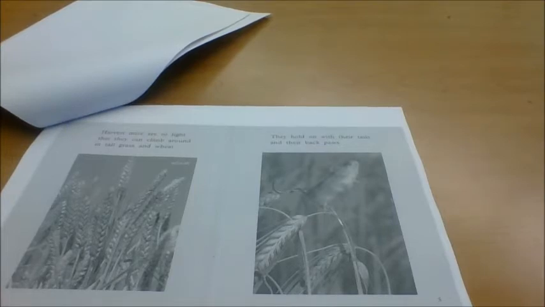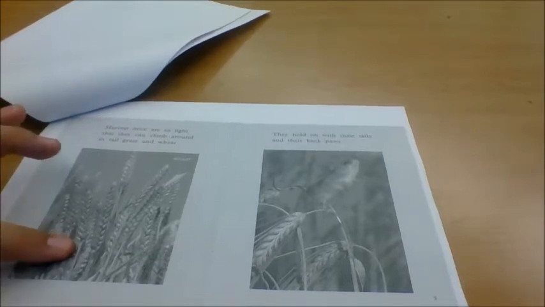Harvest mice are so light they can climb around in tall grass and wheat.